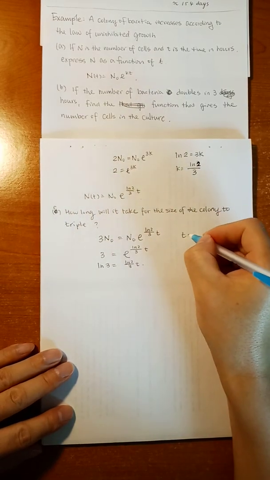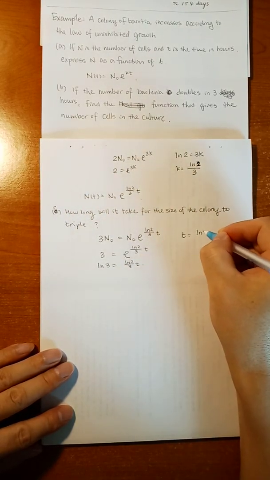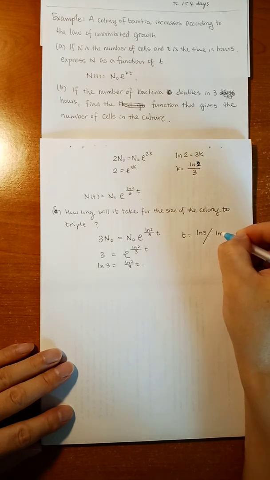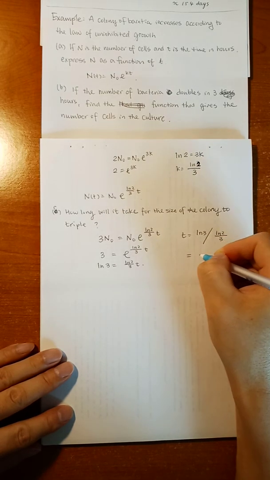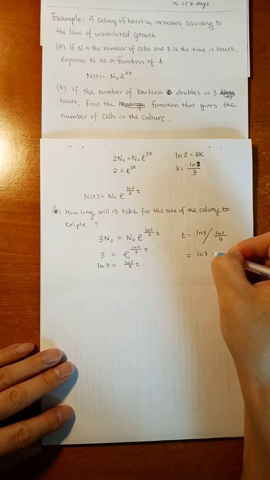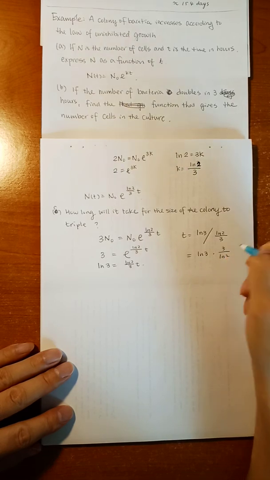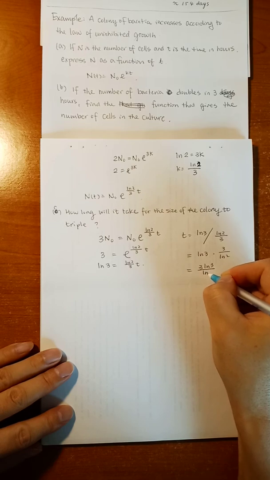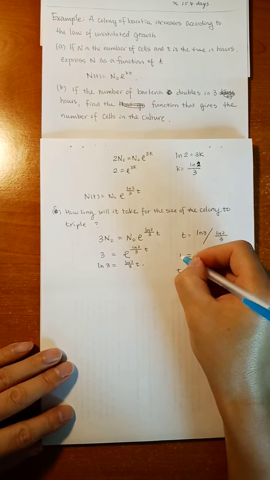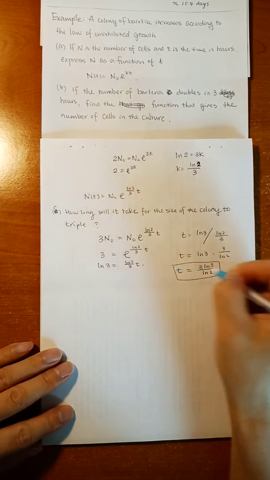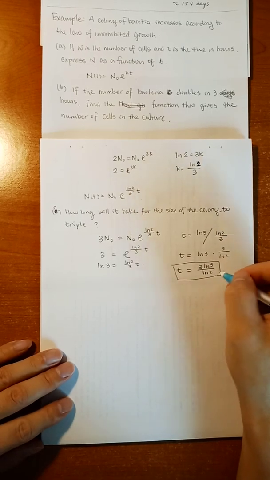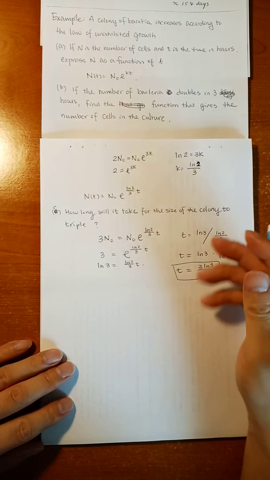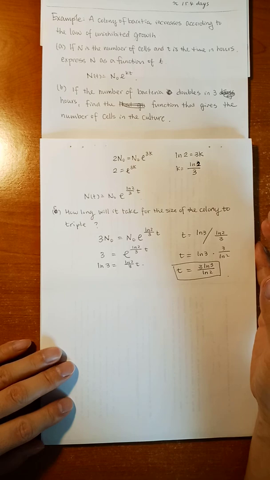So t is equal to natural log of 3 over natural log of 2 over 3. It's natural log of 3 times 3 over natural log of 2. It's 3 times natural log of 3 over log 2. So after such hours, the size of the colony will triple.